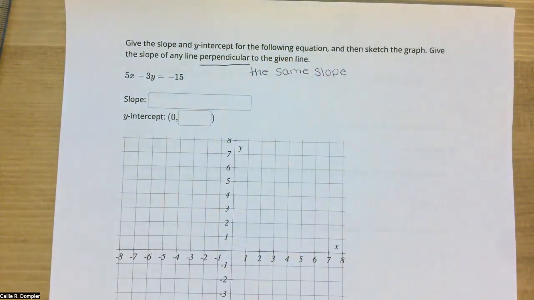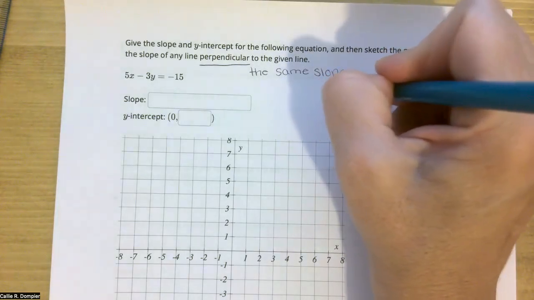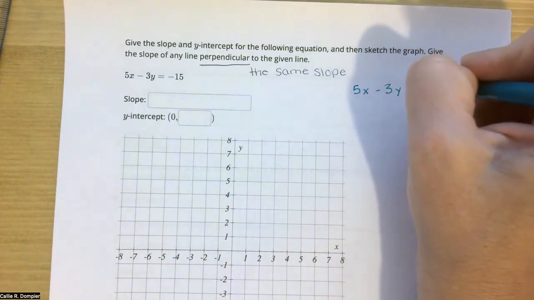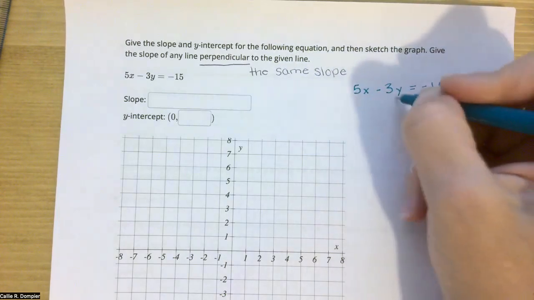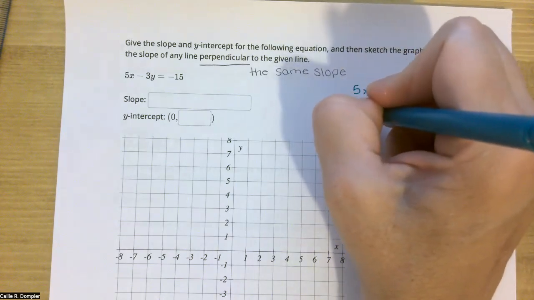5x minus 3y equals negative 15. If I was to find the slope and y-intercept, I would just move this over to slope-intercept form, right? 5x minus 3y equals negative 15. I want y alone. Right now it's being multiplied by a negative 3 and 5x is being added to it. So I'm going to subtract 5x.